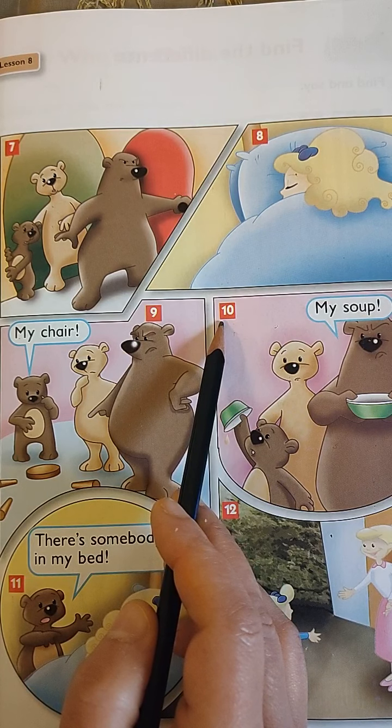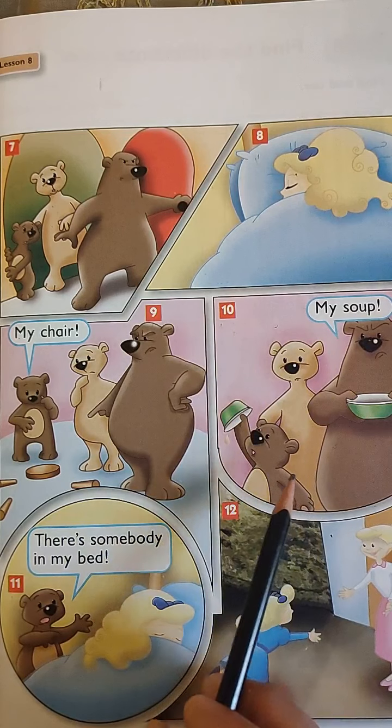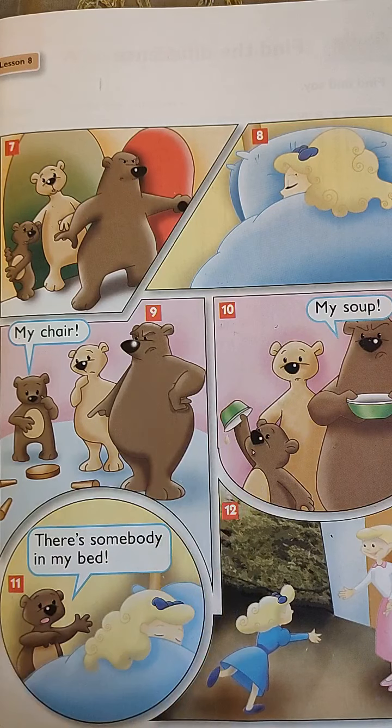Picture 10. Daddy Bear goes to the dining room. My soup. He says, Who's been eating my soup? Who's been eating my soup? Mummy Bear says. Baby Bear says, My soup.